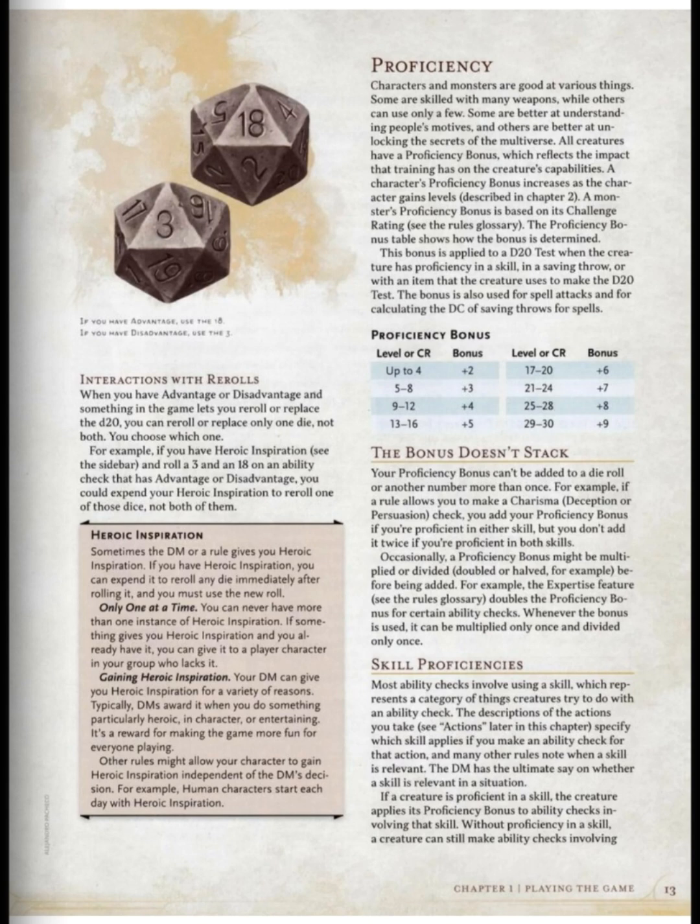This bonus is applied to a D20 test when the creature has proficiency in a skill, in a saving throw, or in the item that the creature uses to make the D20 test. The bonus is also used for spell attacks and for calculating the DC for saving throws of spells.